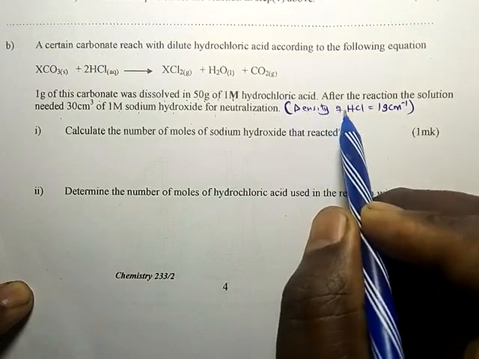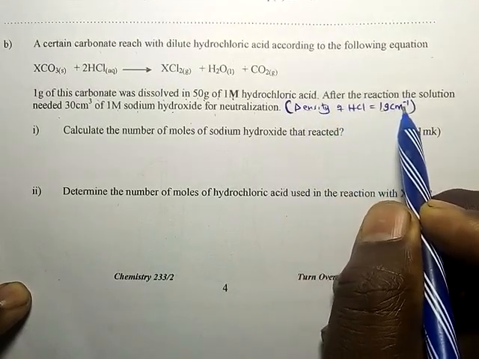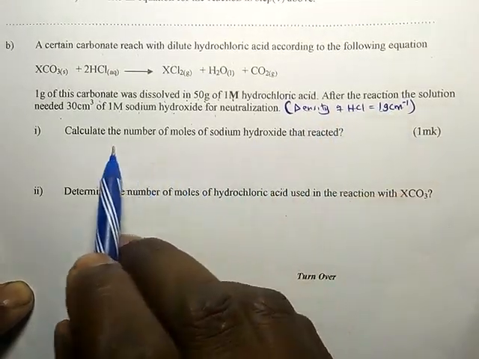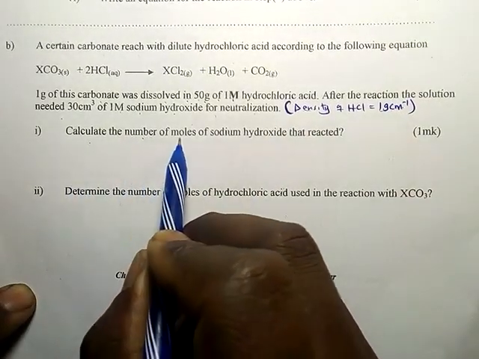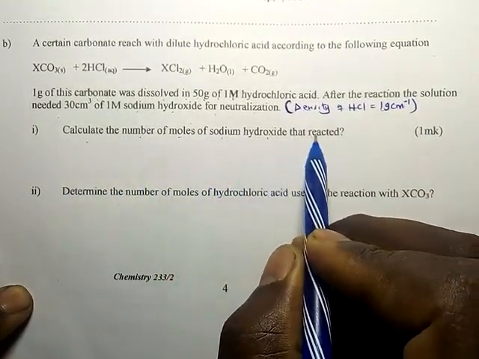We will be given the density of HCl is 1 gram per centimeters cube. The first question, calculate the number of moles of sodium hydroxide that reacted.